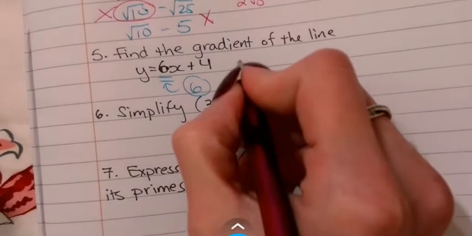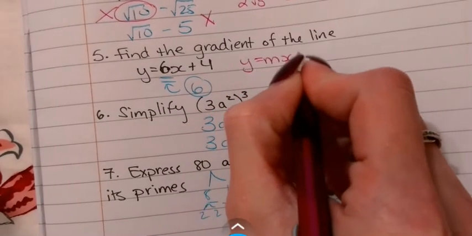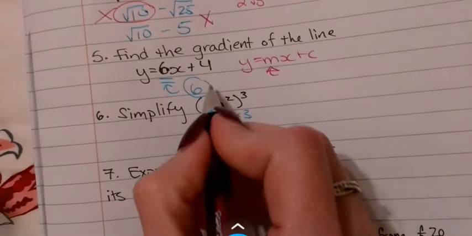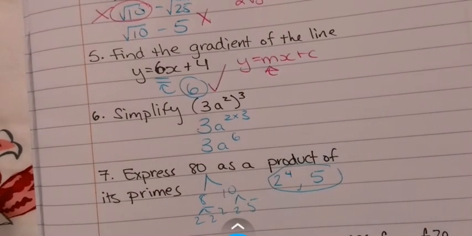As this is in the form y equals mx plus c, m is our gradient, so we're good to say that 6 is our gradient.